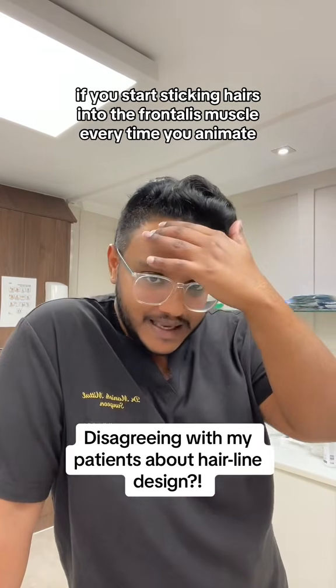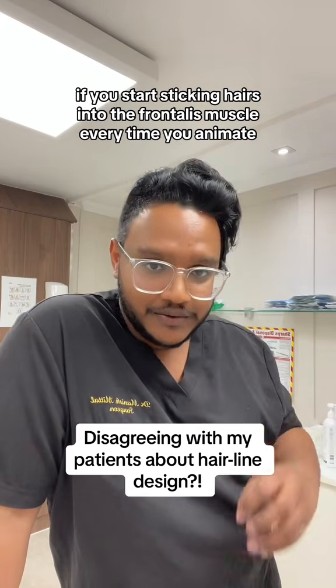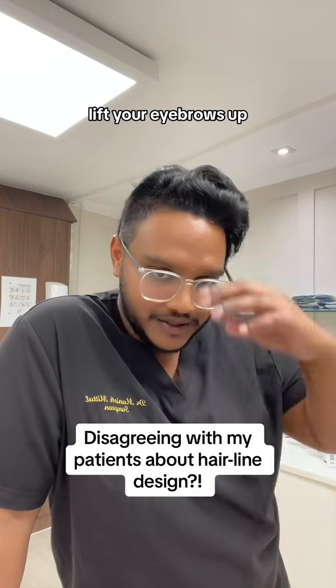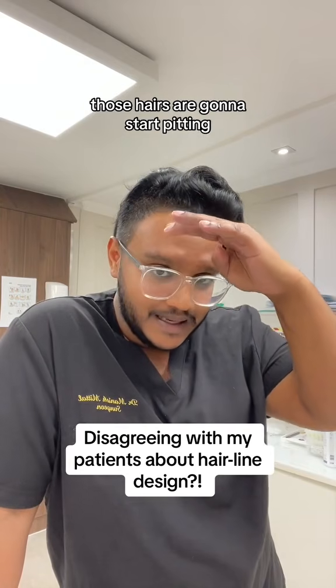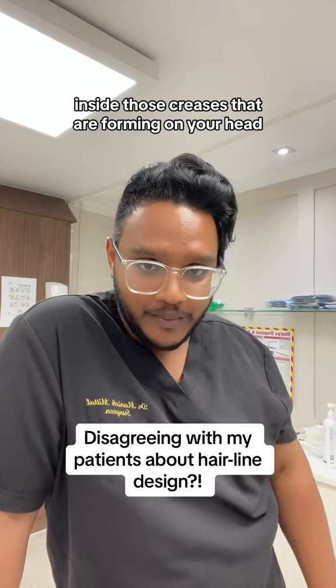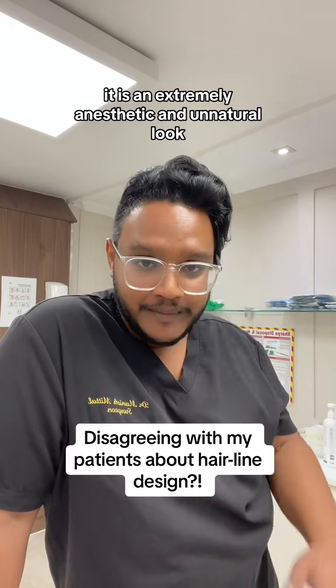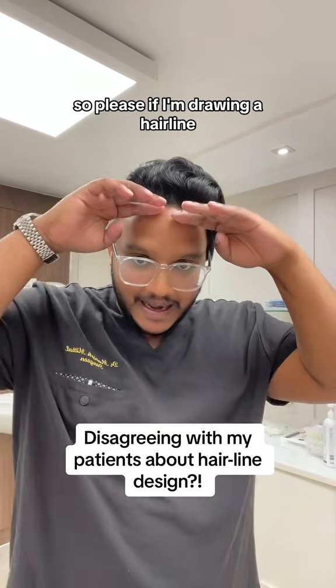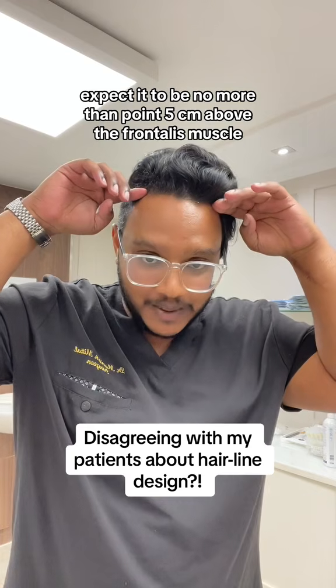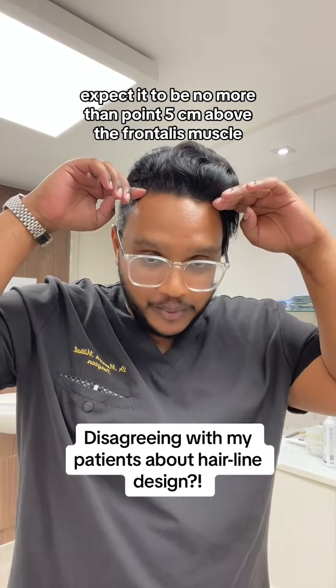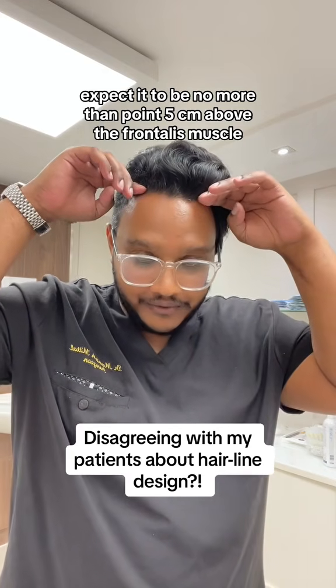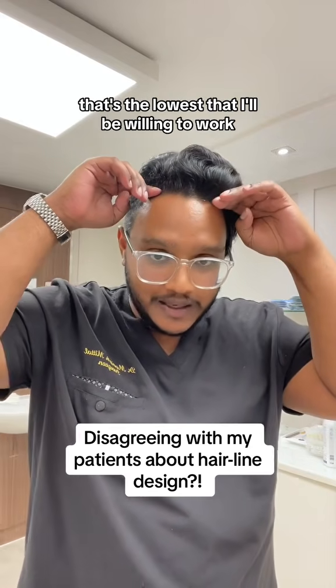If you start sticking hairs into the frontalis muscle, every time you animate, lift your eyebrows up, those hairs are going to start pitting inside those creases that are forming on your head. It is an extremely unaesthetic and unnatural look. So please, if I'm drawing a hairline, expect it to be no more than 0.5 centimeters above the frontalis muscle. That's the lowest that I'll be willing to work.